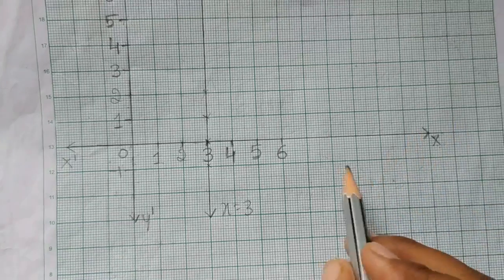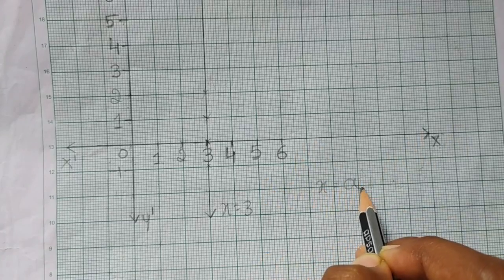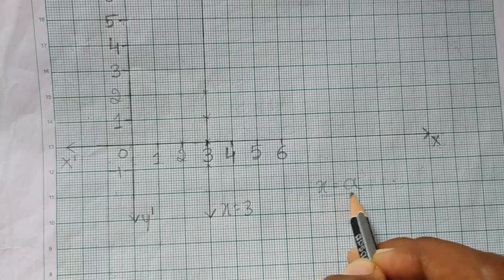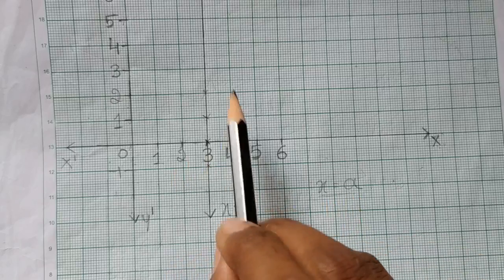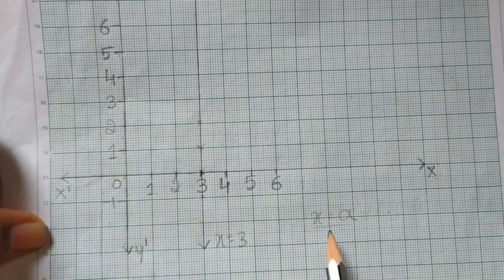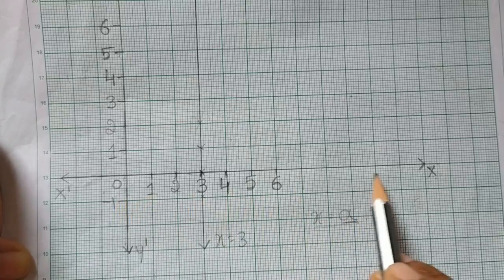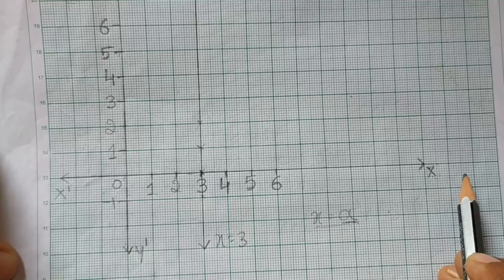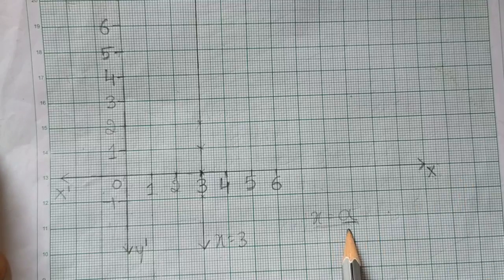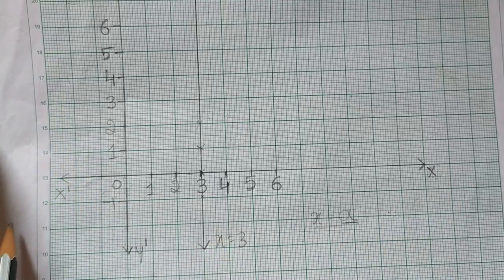So remember that if the given equation is of the form x equals a, then this will always be a line parallel to the y-axis at a distance of a units from the y-axis. If a is positive, then the line will lie towards the positive direction of the x-axis. If a is negative, then you have to draw the line towards the negative direction of the x-axis.